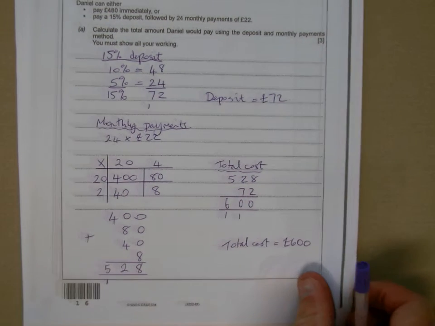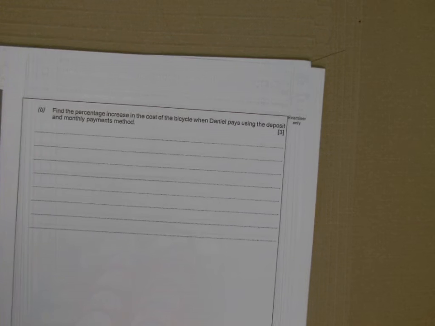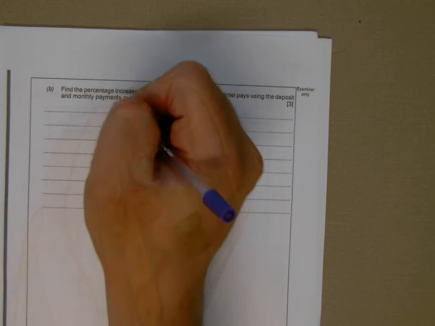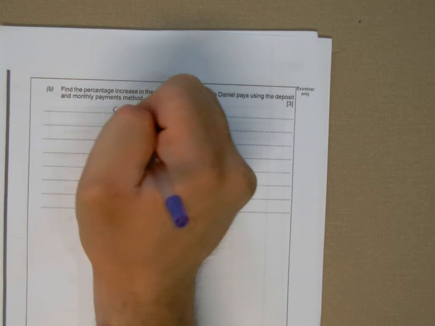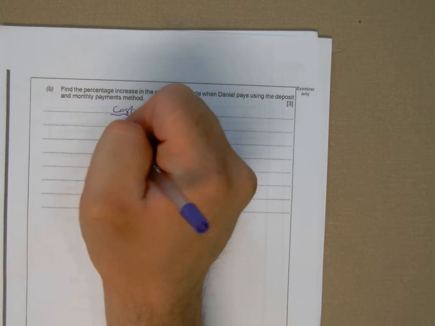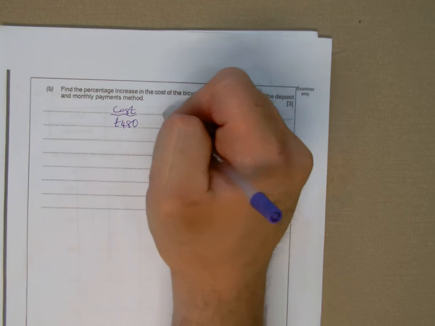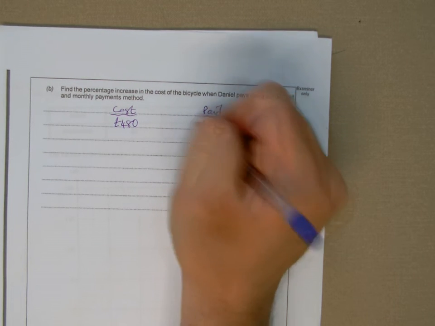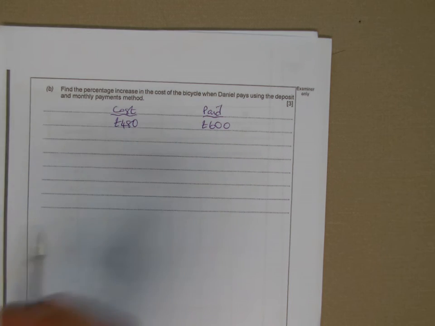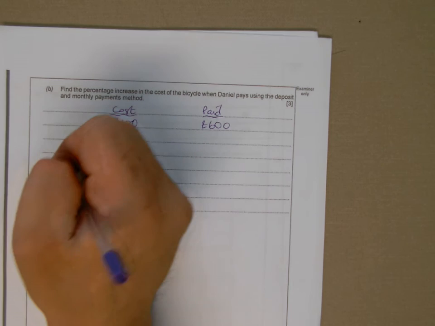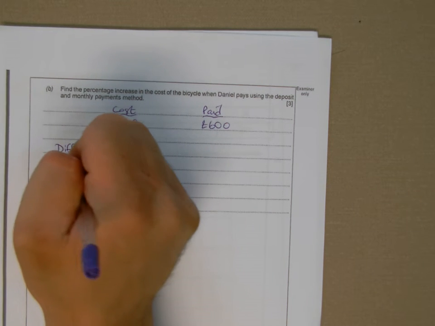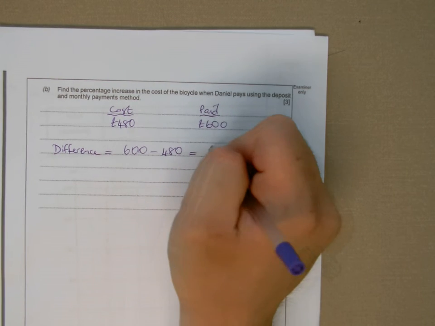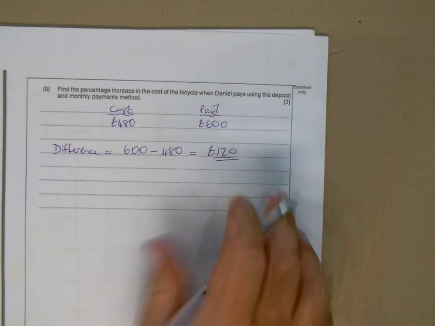Okay, so then part B, it says, find the percentage increase in the cost of the bicycle when Daniel pays using the deposit and monthly payment method. So if you think that the bike actually cost £480, but he paid a total of £600. So he paid more than what it actually cost. So we need to first of all focus on that difference. What is the difference in what he paid compared to the cost? The difference would be them taken away. So 600 take away 480, which is £120. So he's actually paid £120 more.